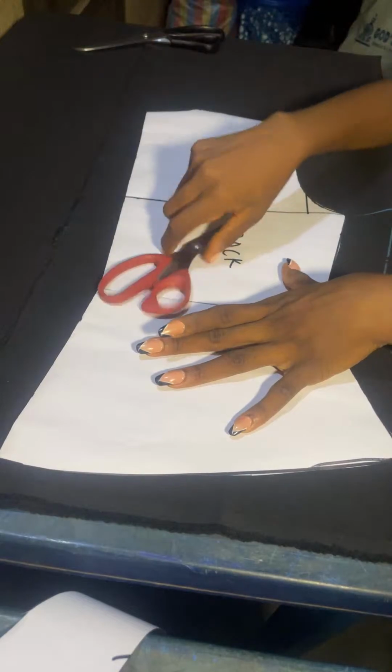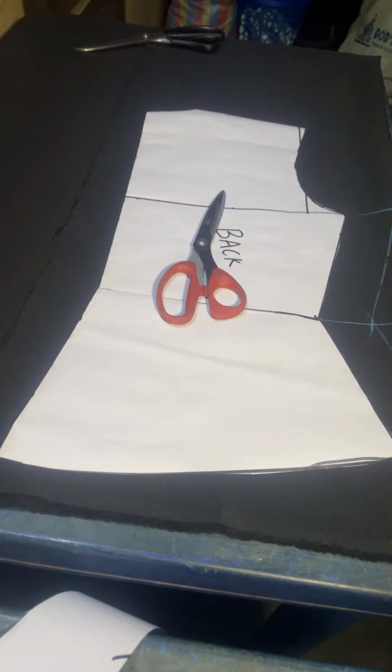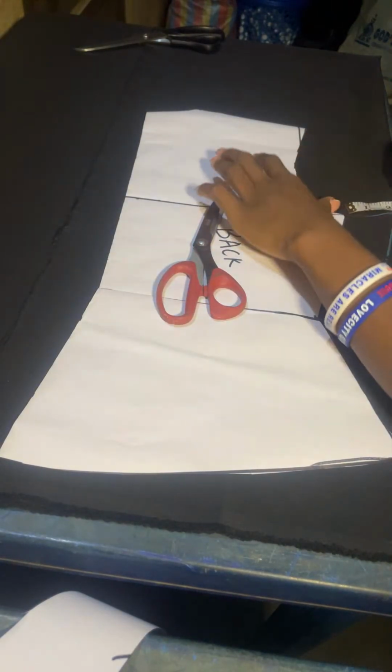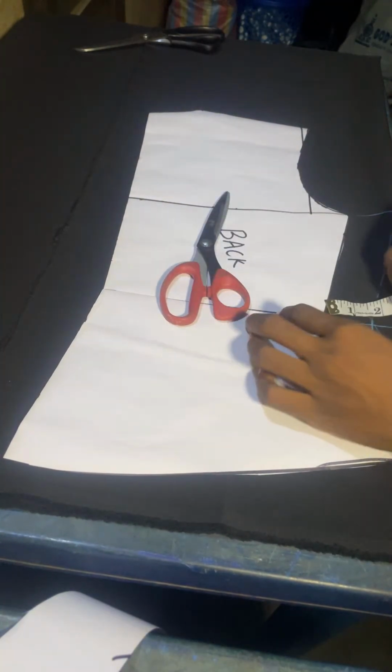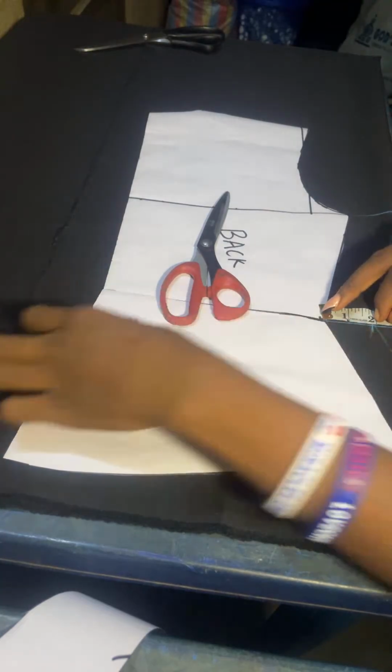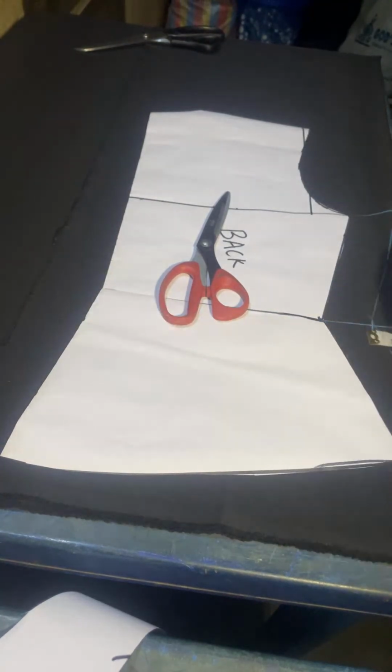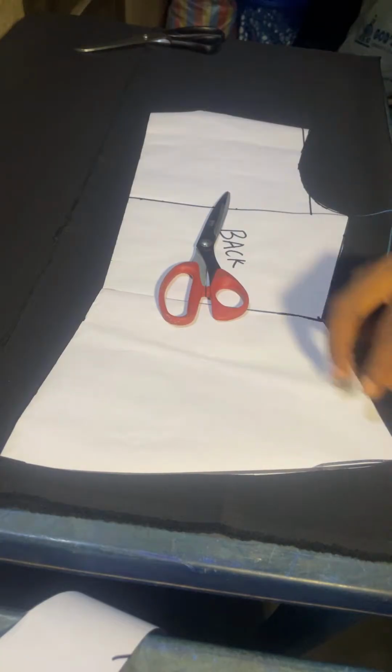So the next thing I'll be doing here, I want to check if everything is still the same way. 2 inches, 2 inches, and then 2 inches.